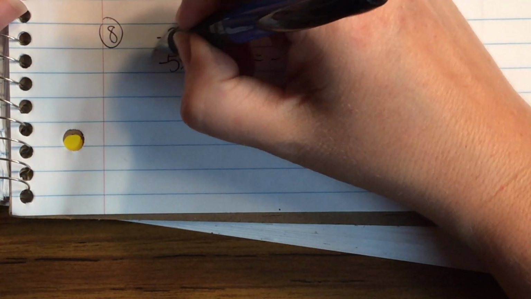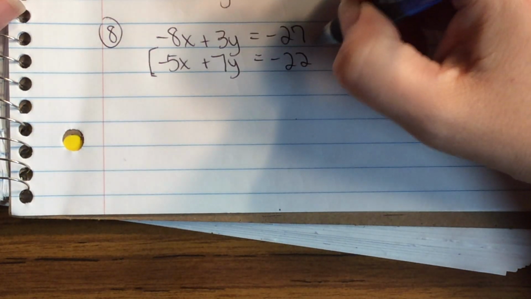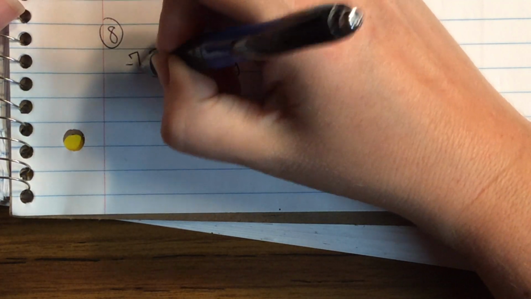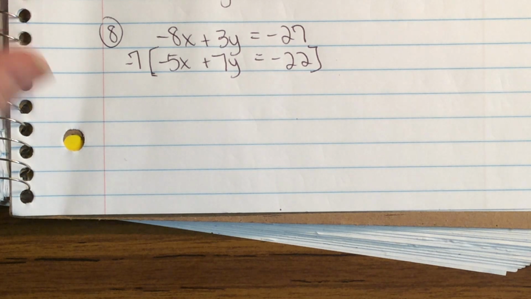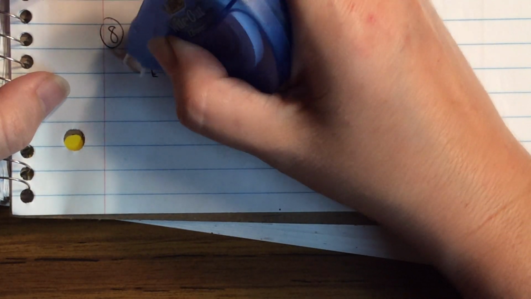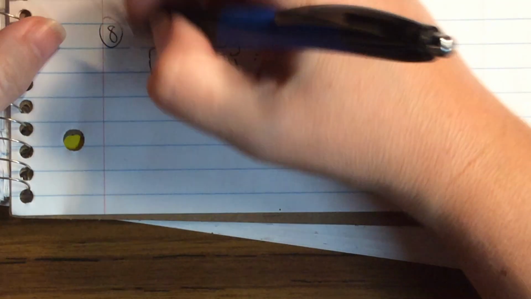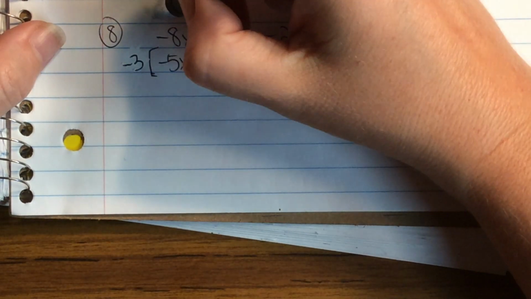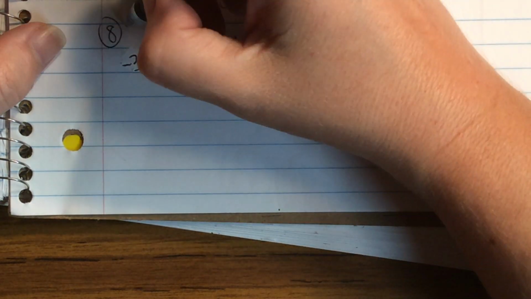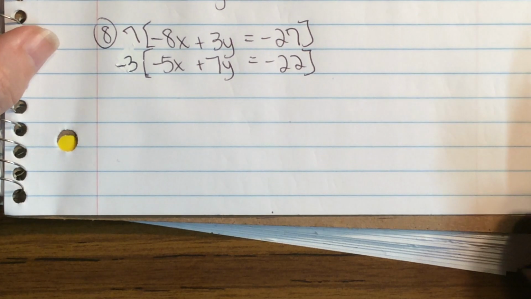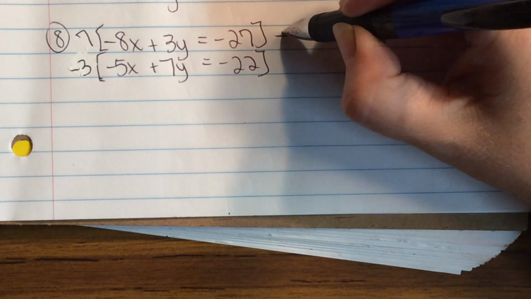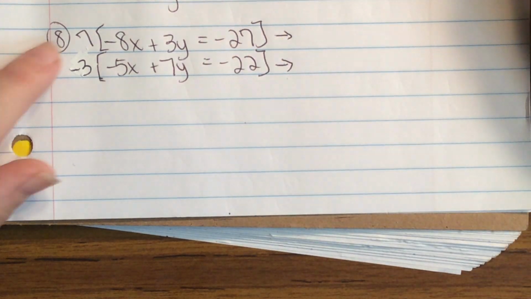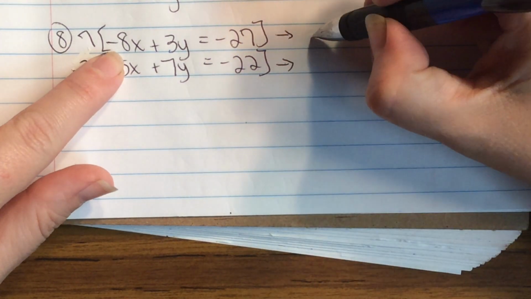So I'm going to multiply this one by negative 7. And nope, no I'm not. Negative 3. And I'm going to multiply this one by positive 7. So 7 times 8 is 56.